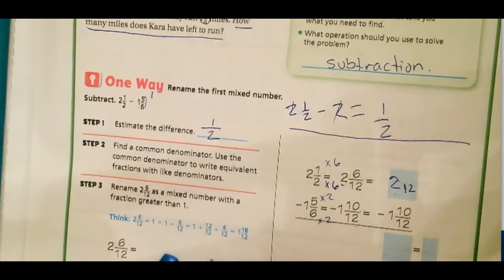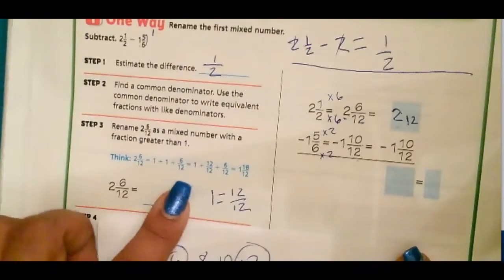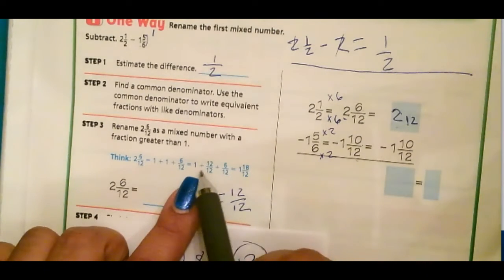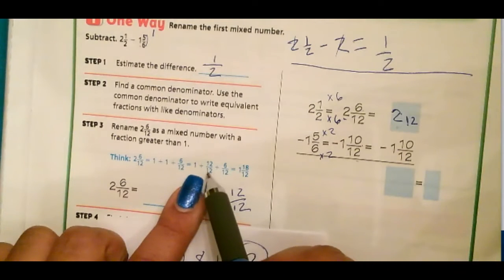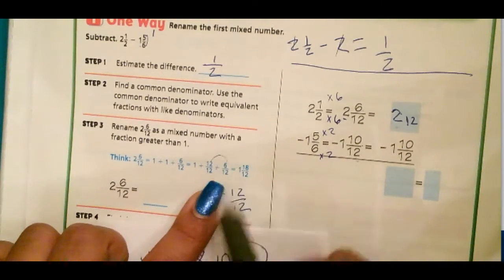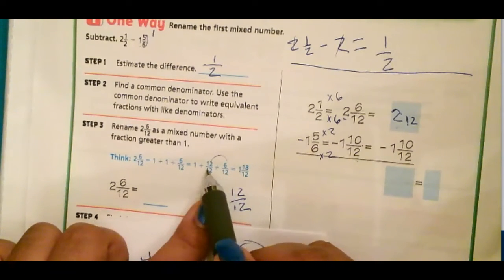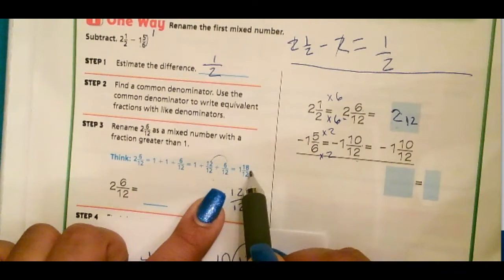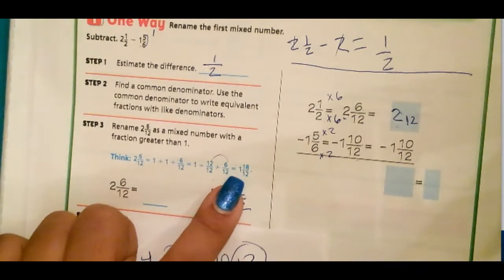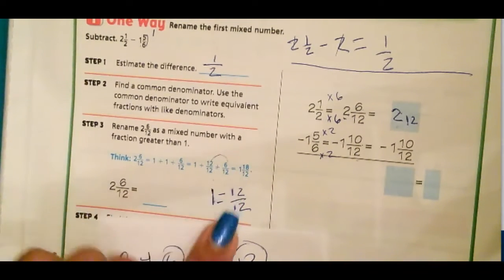So 1 whole is the same thing as 12 over 12, right? We're just replacing one of the wholes with 12 over 12, so that when we add the top, 12 plus 6 is 18. Now I can rename it by saying 1 and 18 over 12, and those will be equal.